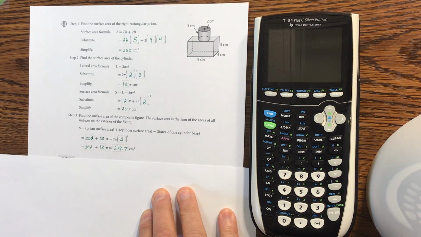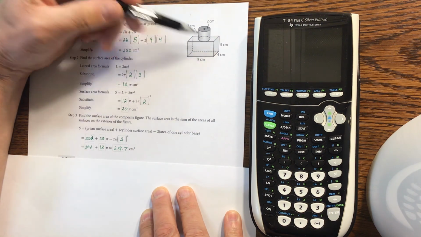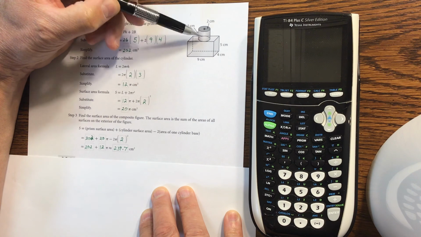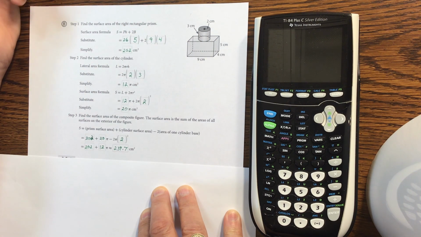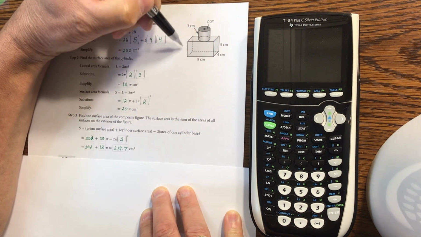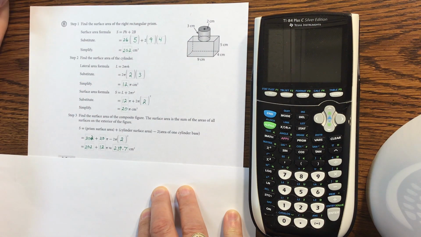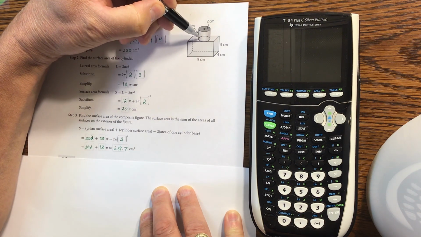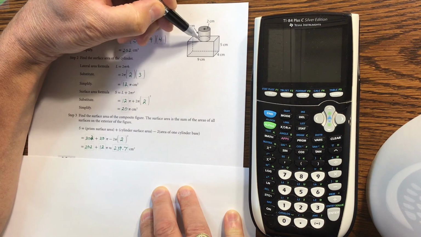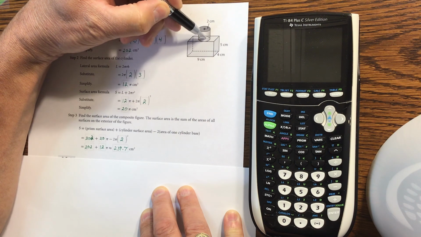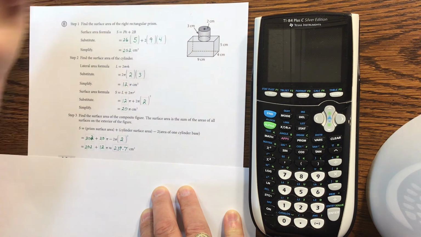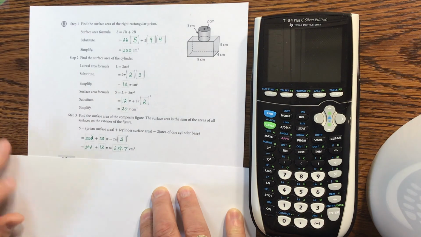Here is another example of a rectangular prism with a cylinder sitting on top, and we want to find the total surface area of this composite. The only thing we have to do here is that the area in here is not part of the surface area, so you'll have to subtract this area from the whole composite to be able to figure it out. That's what they did down below here, okay?